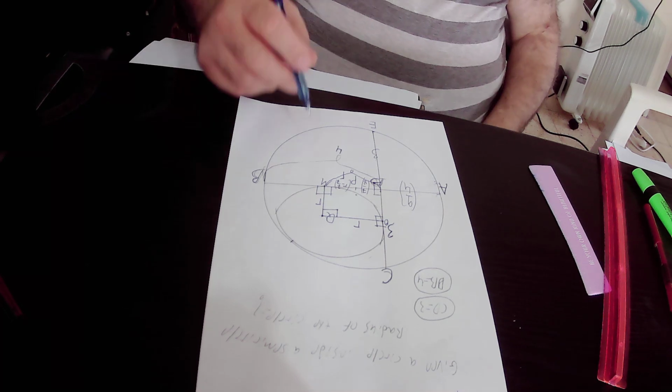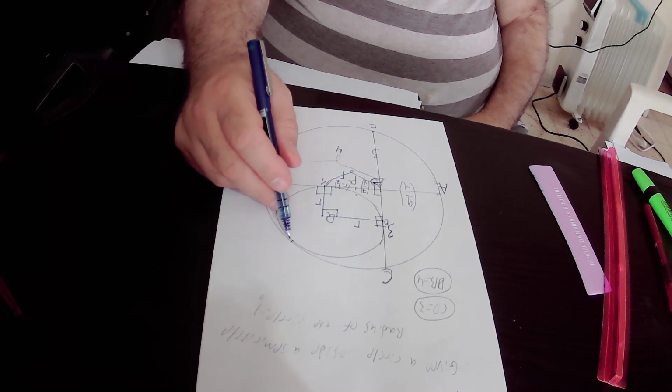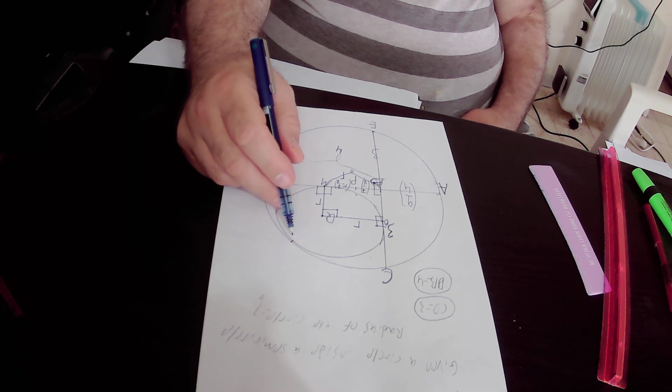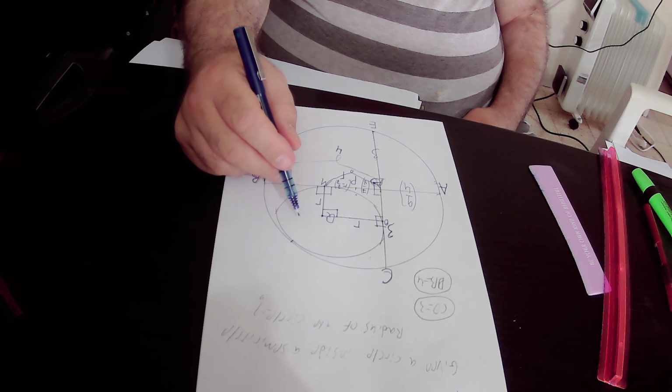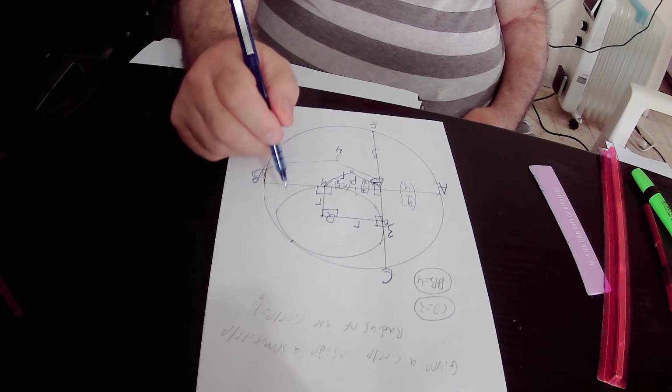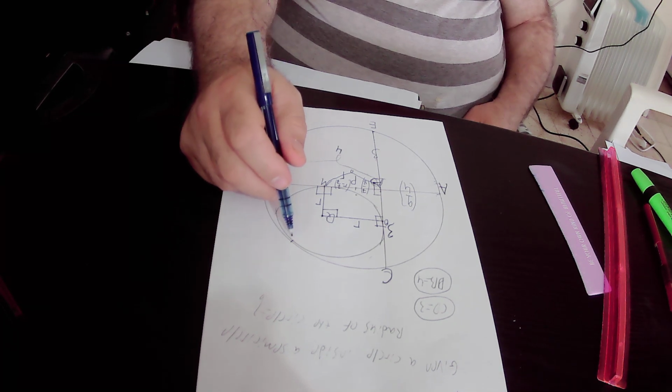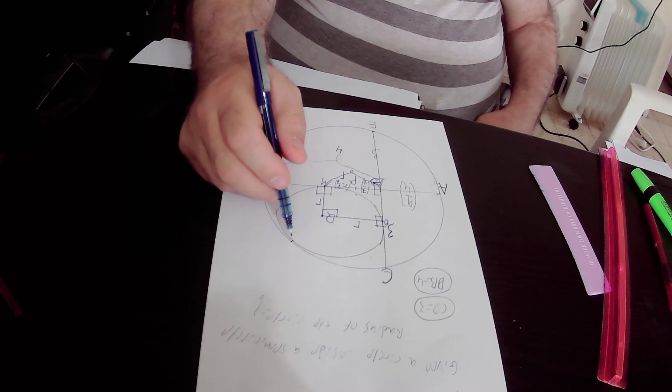Here, this point is the point of tangency of the small circle with the big circle. The small circle is located inside the big circle, and therefore this is the internal tangent point.